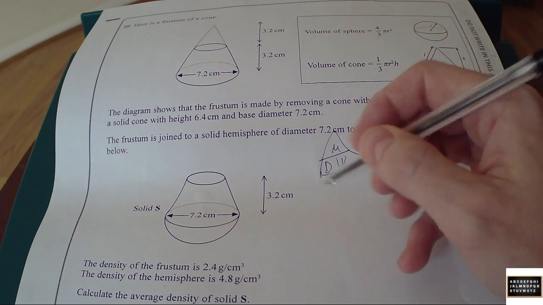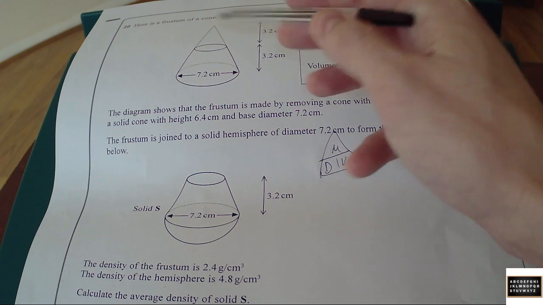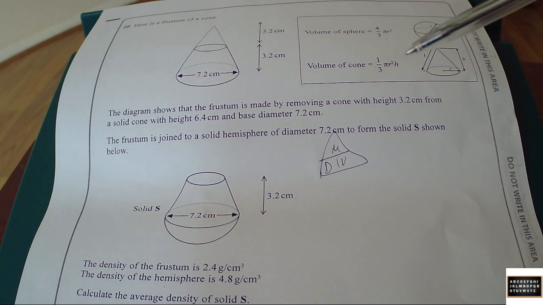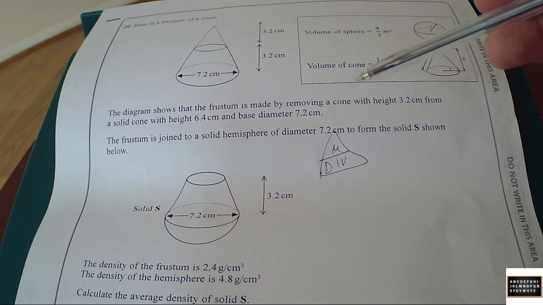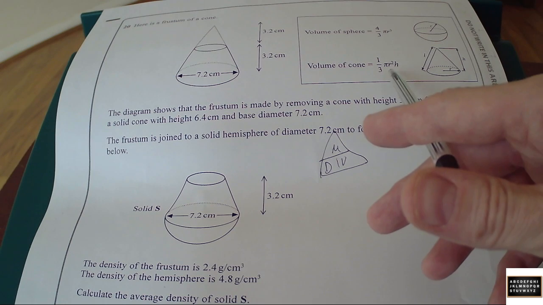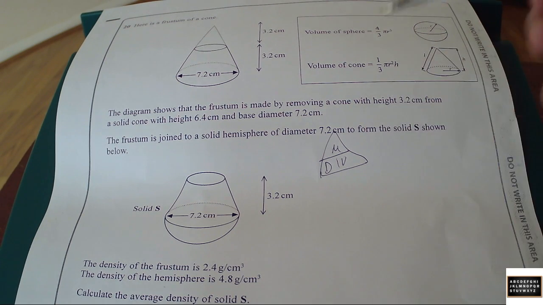Now they're telling you that the frustum is created by doing the volume of the big cone, take away the volume of the small cone. So let's talk through how we do that. The big cone, take away the small cone. We're told up here in the corner helpfully what the volume of a cone is. The volume of a big cone and the small cone can then be constructed.